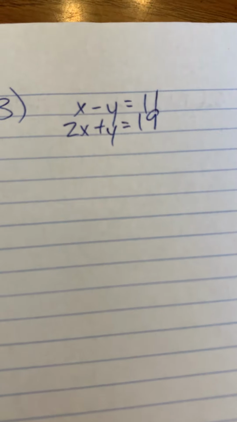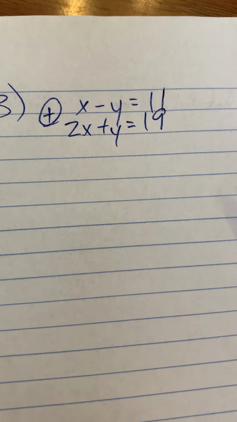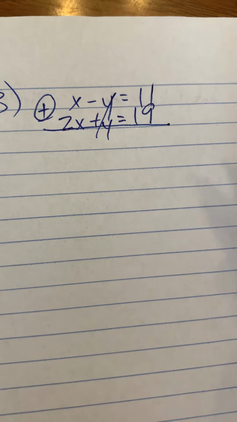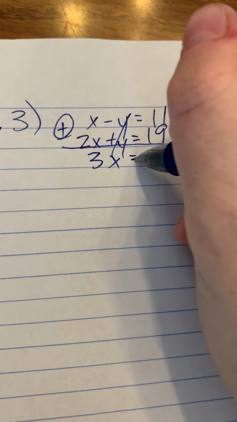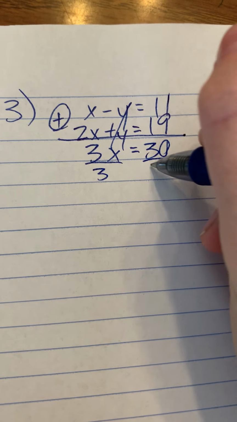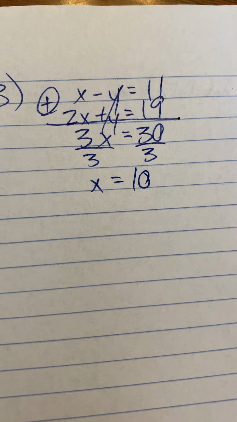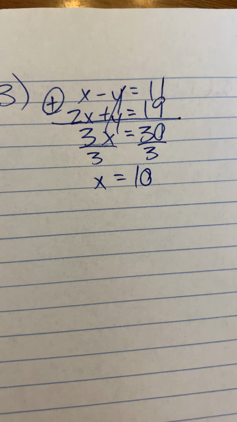In this system, I'm going to write x minus y equals 11 and 2x plus y equals 19. Still going to add the equations together. What's negative y plus y? 0. Those cancel out. x plus 2x is 3x. 11 plus 19 is 30. Divide by 3. Divide by 3. x equals 10. We just take that value and plug it back in.